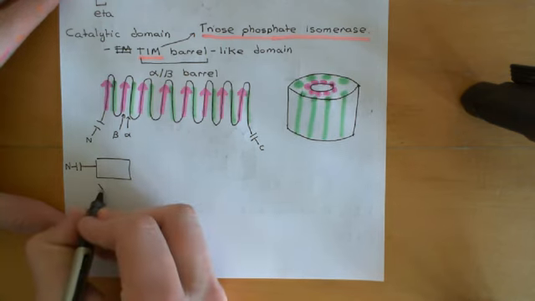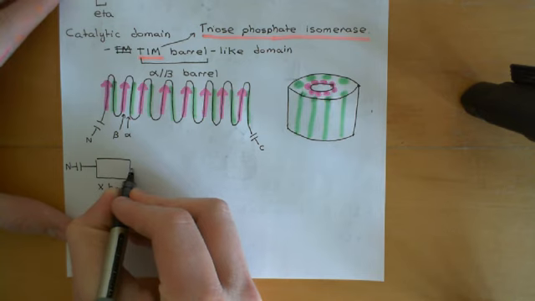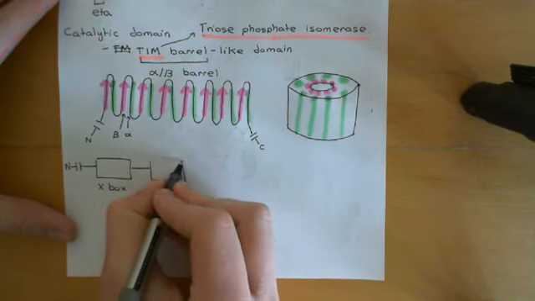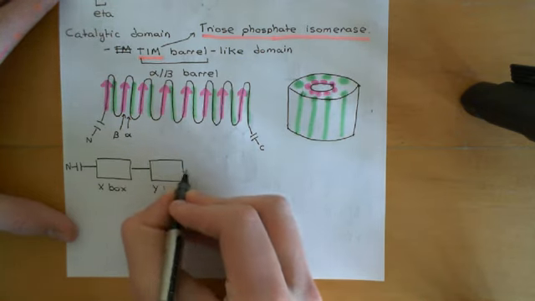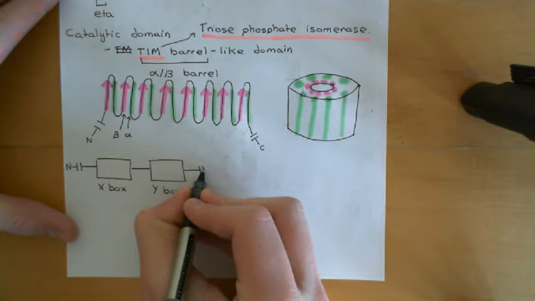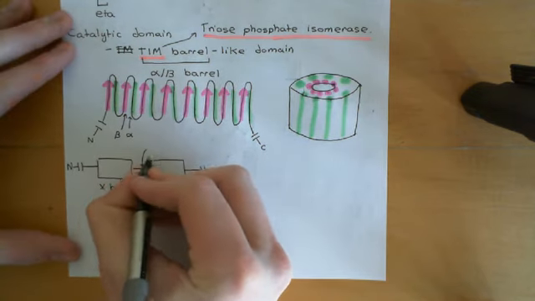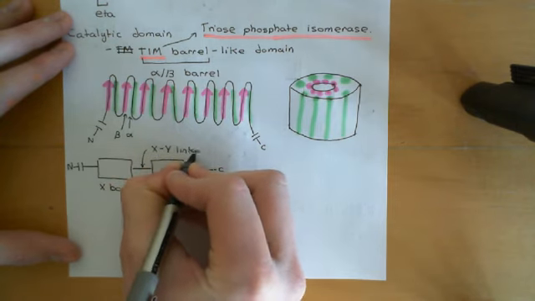But all of the phospholipase C enzymes have an X box area. Then they have a linker between the X box and what's known as the Y box, and then they have a gap there, and then the C-terminus. This portion in the middle here is what's known as the X-Y linker.